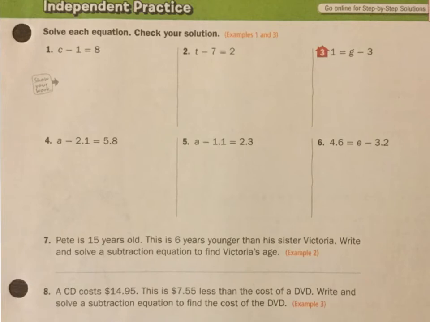All right, you've had a chance to do some of the independent practice. This is part one. Let's look. It's solving each equation. We want to figure out what C is in this first one. I isolate it. There's C. So I want to have that just alone.